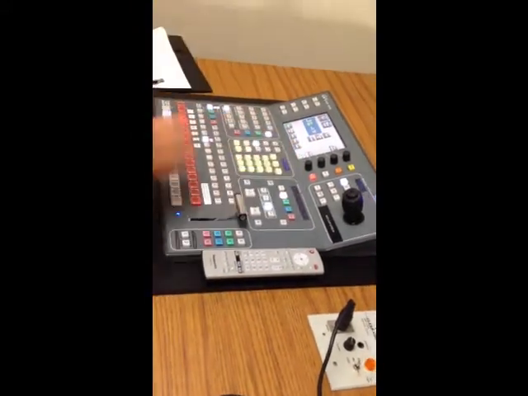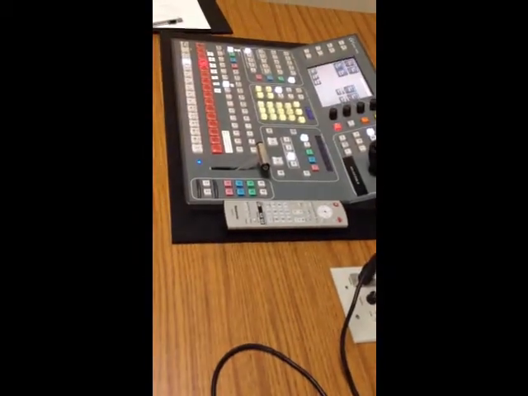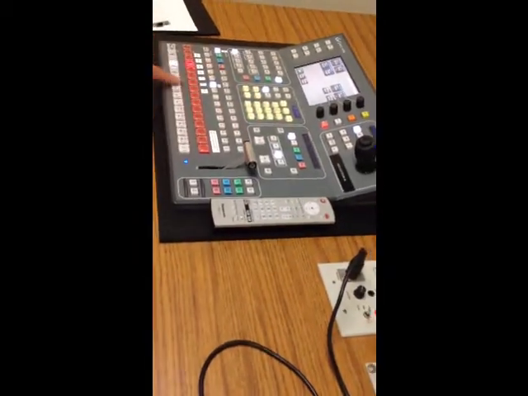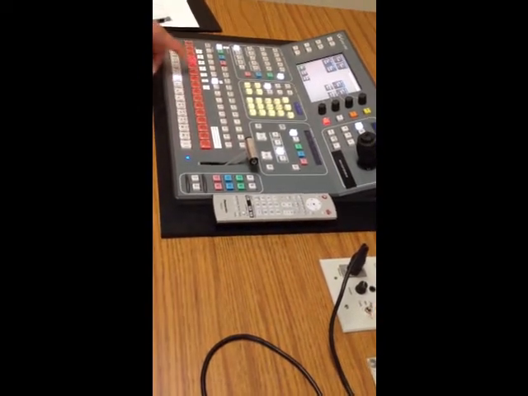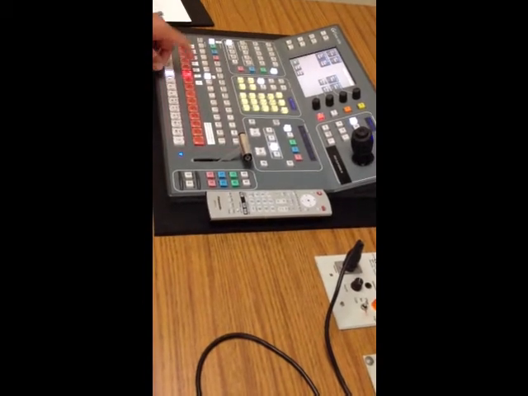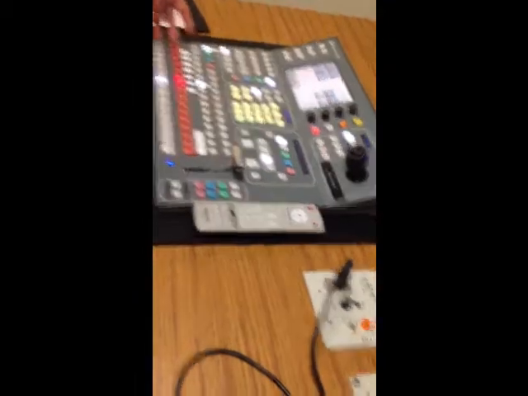I just want to make sure before I start flipping stuff. How do you just cut to a graphic? Just cut the graphic in from the preview? Right here, use it as a source. So you can put CG in the preview, and then you can cut to it by hitting the program bus key. So you do a full screen graphic.